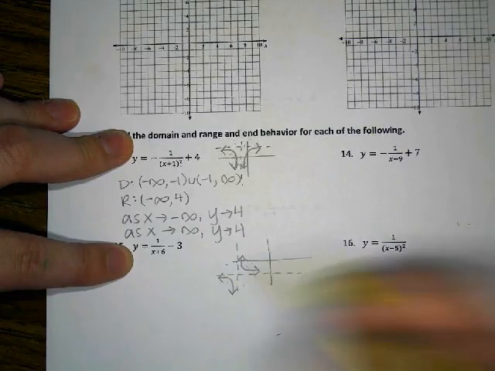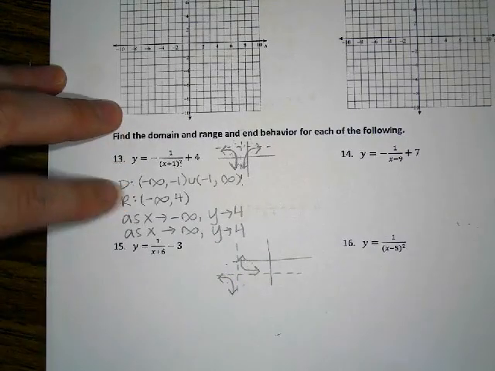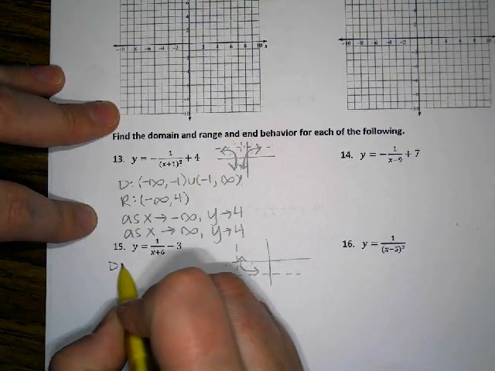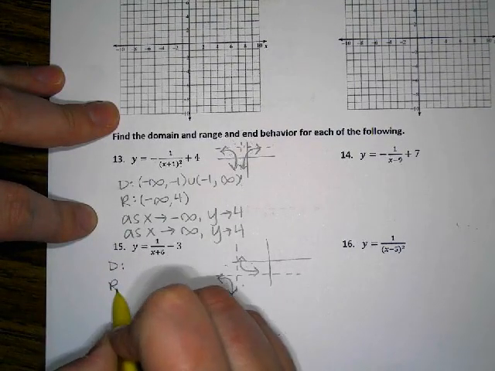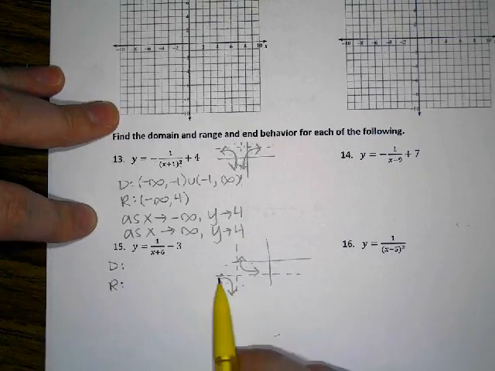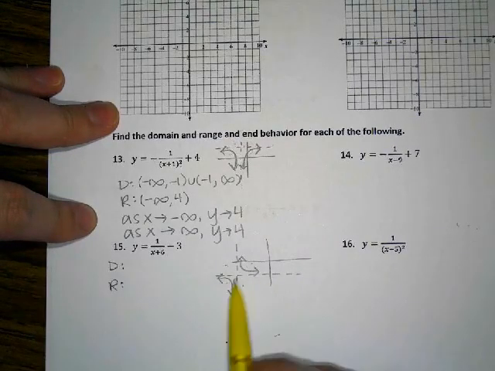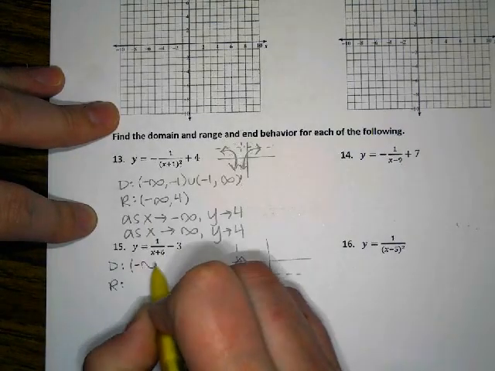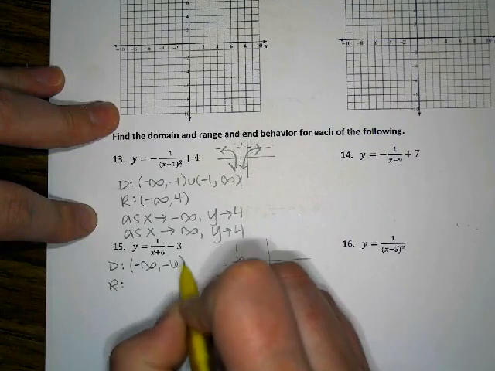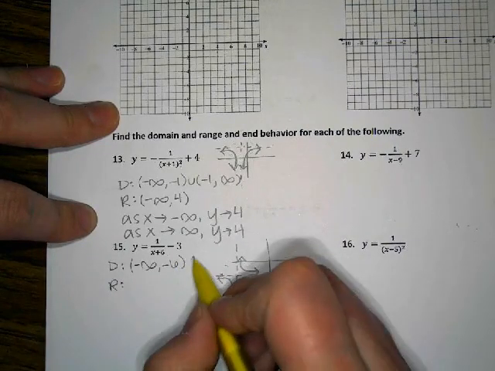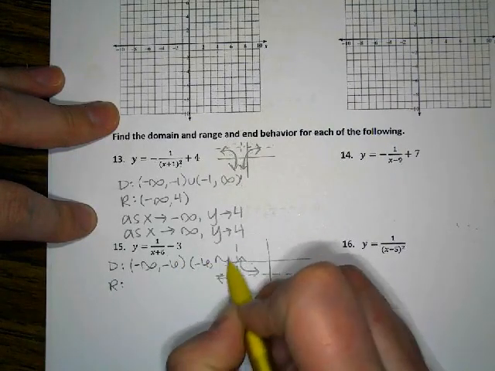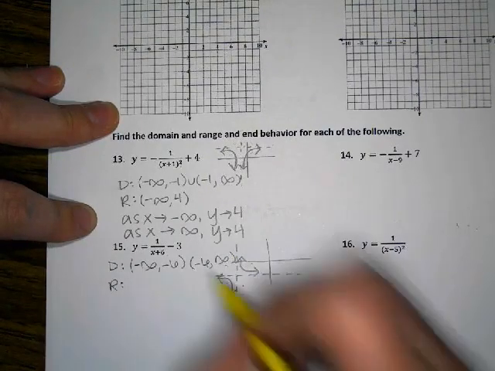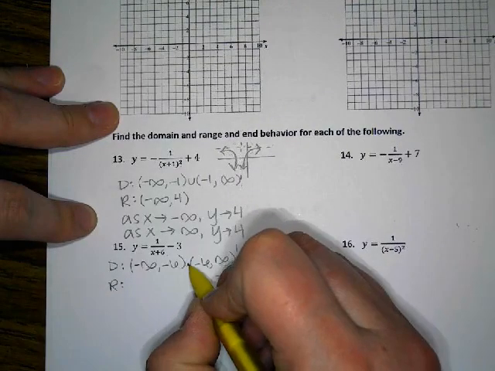So with the domain, we're going to have all of the numbers from left to right except for the vertical asymptote number, which was -6. So I'm going to say from -infinity to -6, but skip -6. And then from -6 to infinity. But again, we're skipping -6. And then because we have two answers, I'm going to put a little u in between.